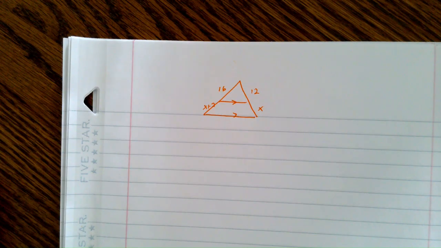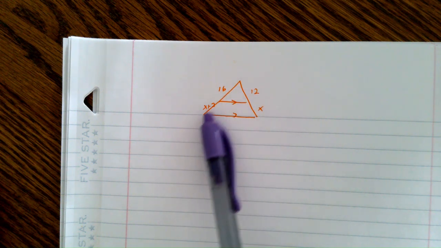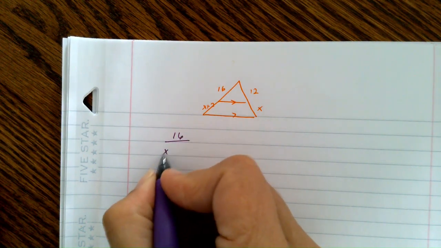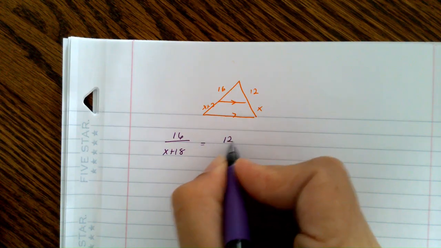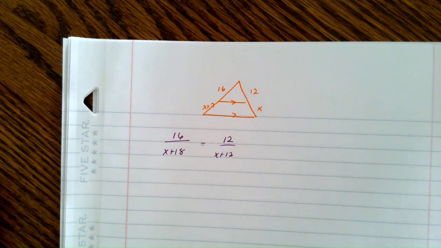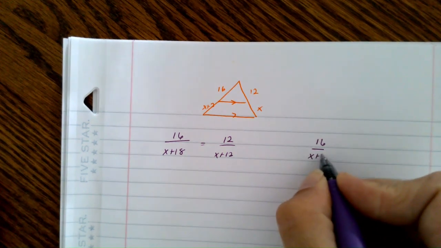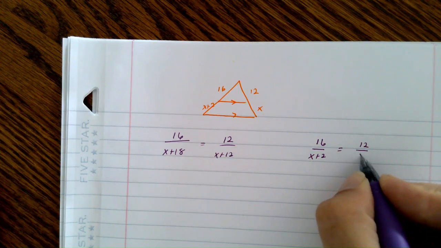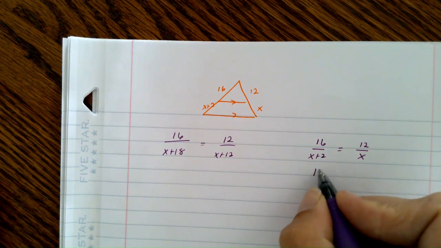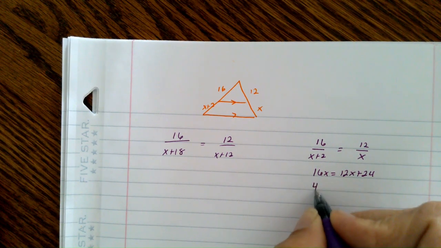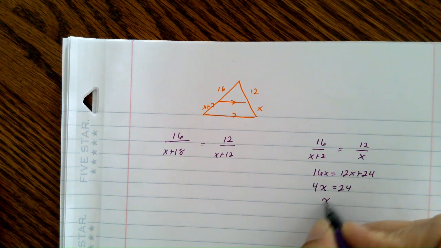Okay, so here we have 16, we have x plus 2, we have 12, we have x. So instead of doing 16 to the whole thing, instead of doing 16 is to x plus 18 and 12 x plus 12, instead of doing that much work, which is what we did before, I'm just going to do this. So now we have 16x equals 12x plus 24. Subtract that over, 4x equals 24, x equals 6.